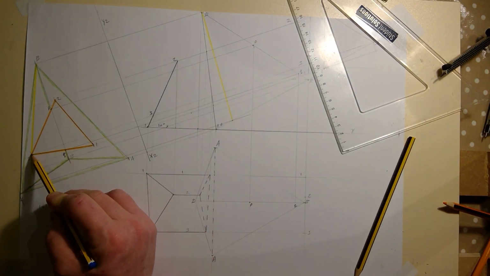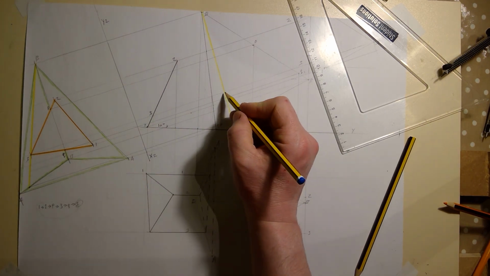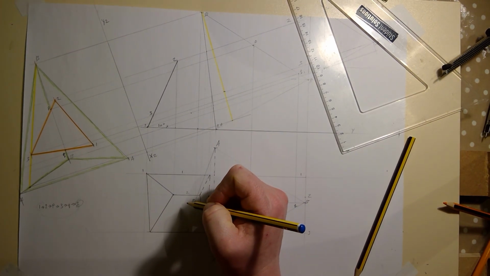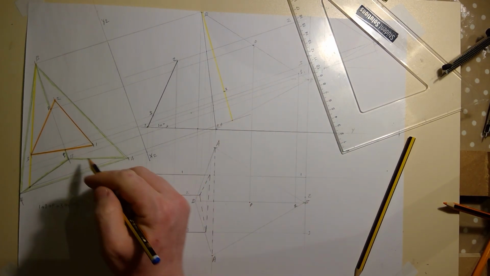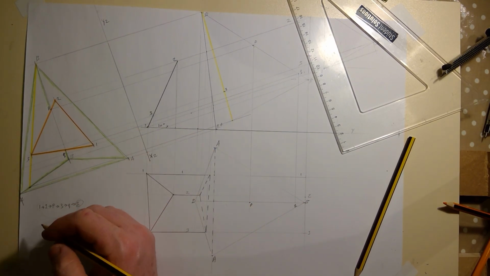Where edge 3 cuts it, that's my point. Okay, so that's 3. I'm going to do the same for 2 and for 1 the very same way.